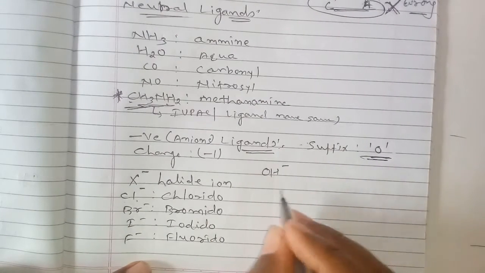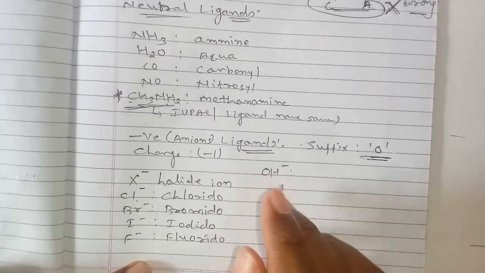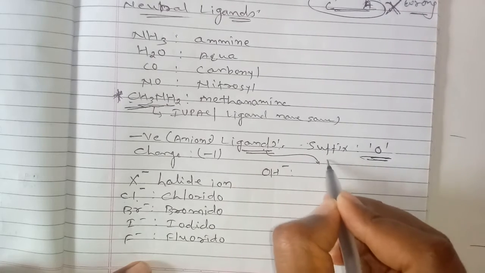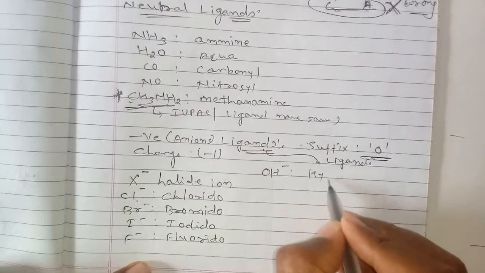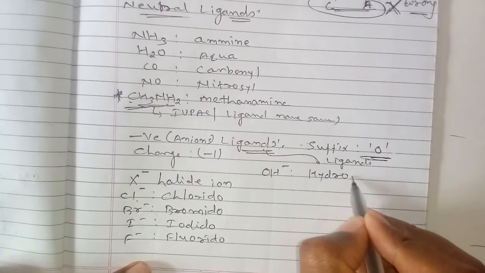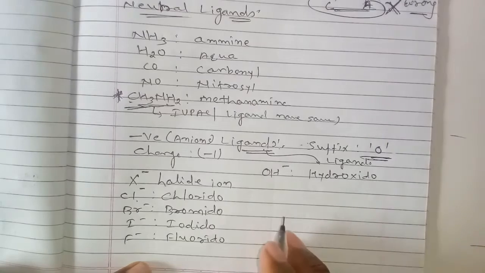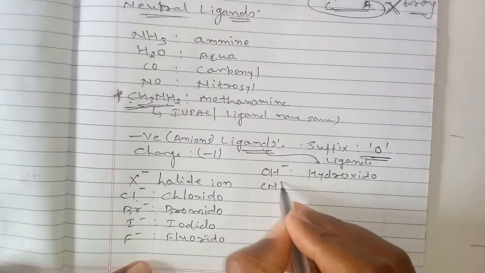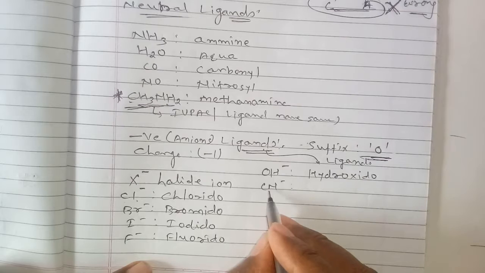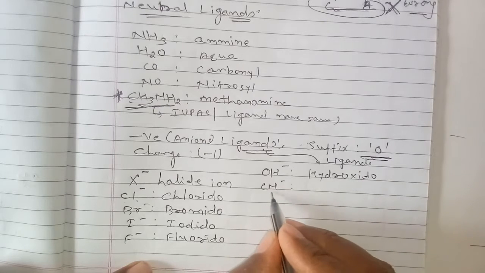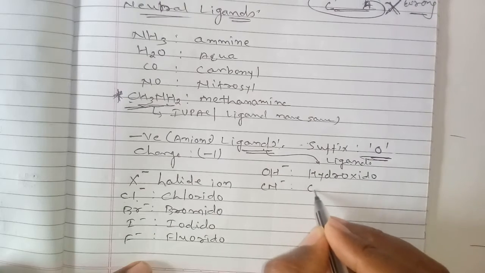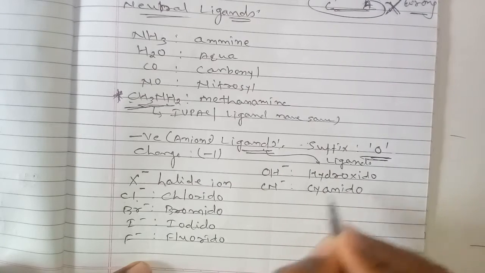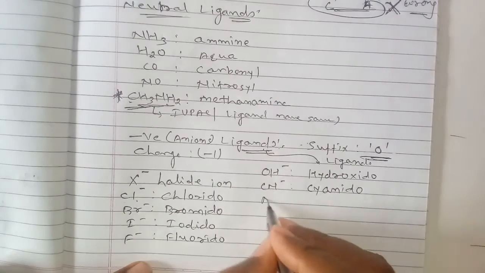OH minus is hydroxide ion, but in case of ligands it is named hydroxido. CN minus is cyanide ion, but as a ligand it is cyanido.